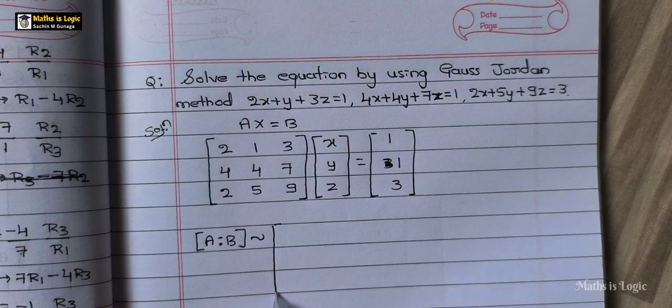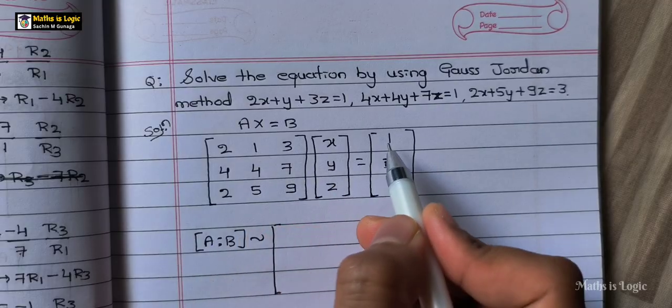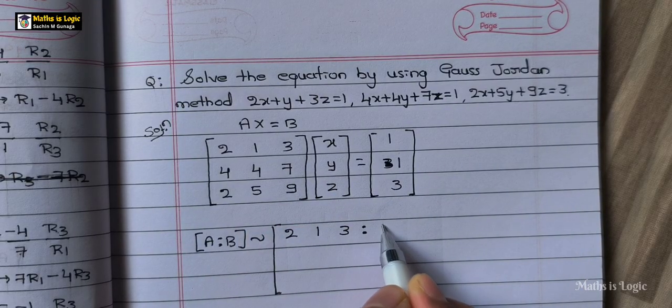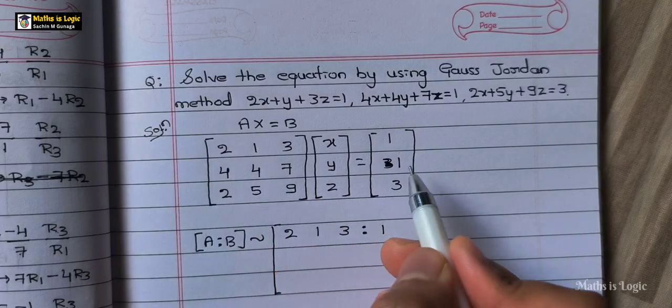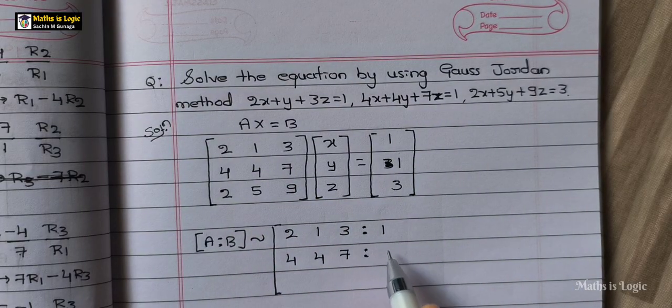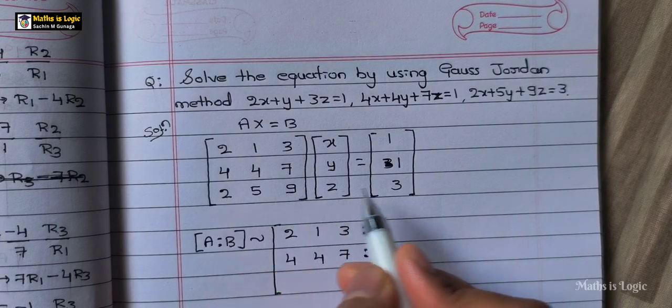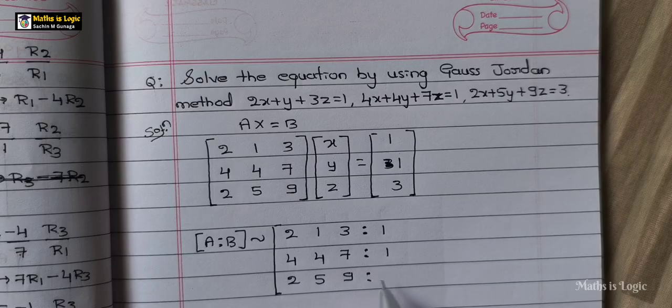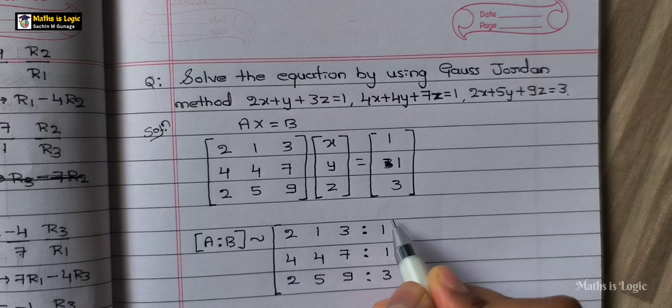After writing the matrix form, next write the augmented matrix. It is the same: 2, 1, 3 with 1; 4, 4, 7 with 1; and last 2, 5, 9 with 3.